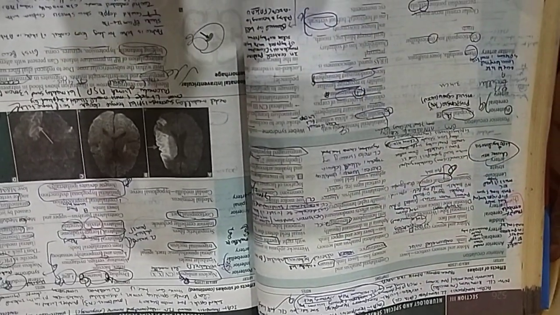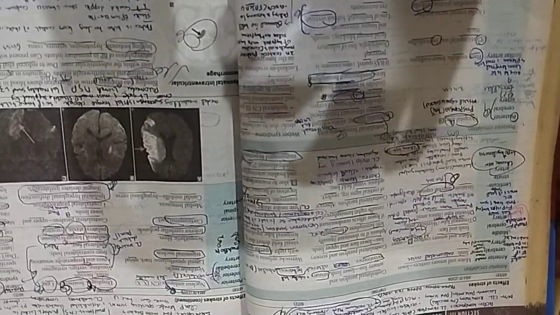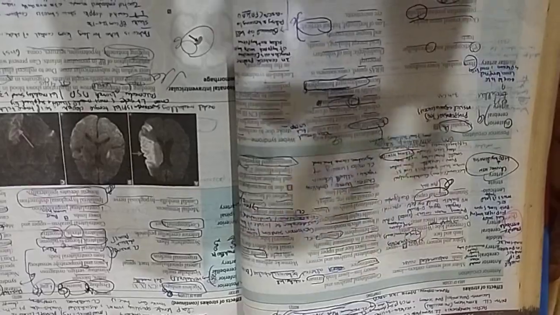That will help you to separate it from the midbrain lesion, where the oculomotor nerve involvement is ipsilateral, while the body is paralyzed or weakened contralaterally. We will come to it later. So you will be able to differentiate the anterior cerebral artery and the middle cerebral artery.